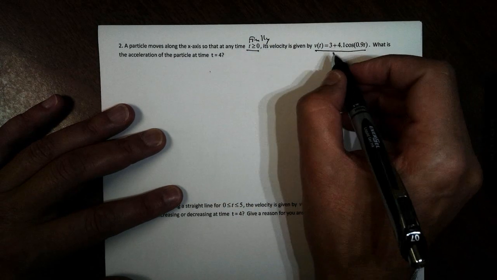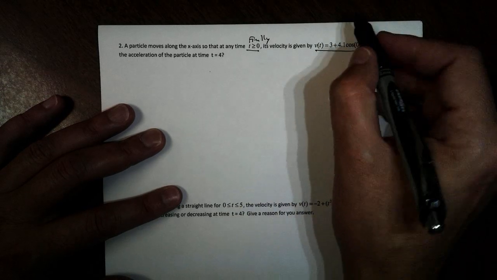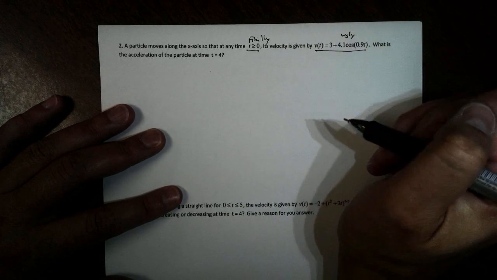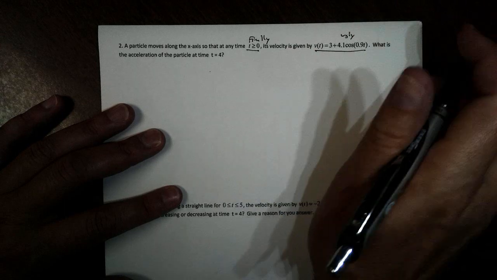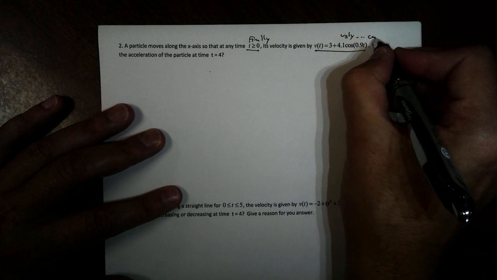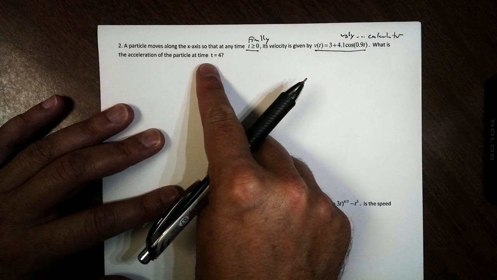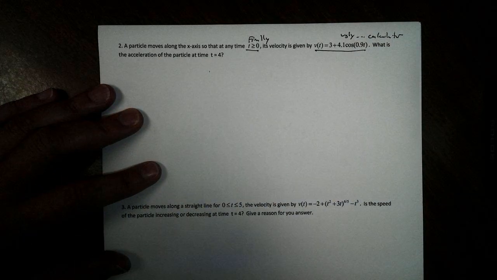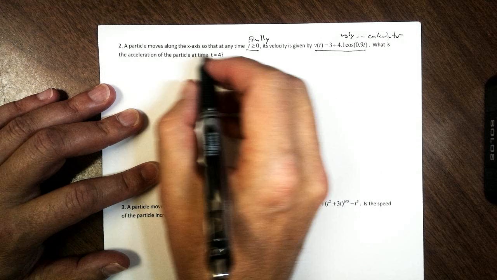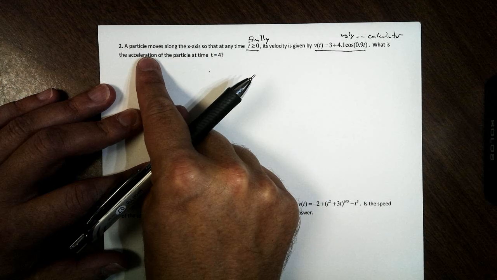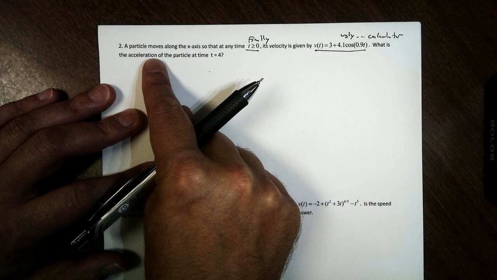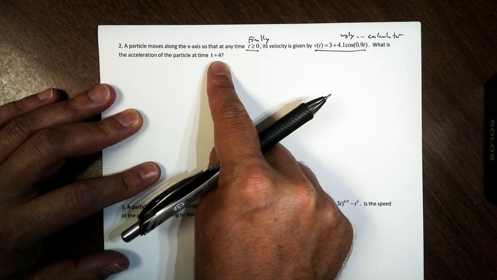You can always tell you have a calculator question. Look how ugly that is. I mean, that doesn't look nice. You're not going to solve that by hand, so it's definitely a calculator question. What is the acceleration of the particle at t equals 4? So we know we're looking for the acceleration.